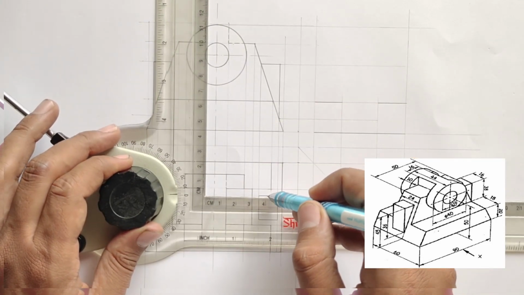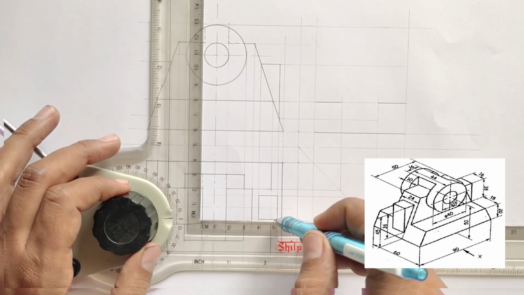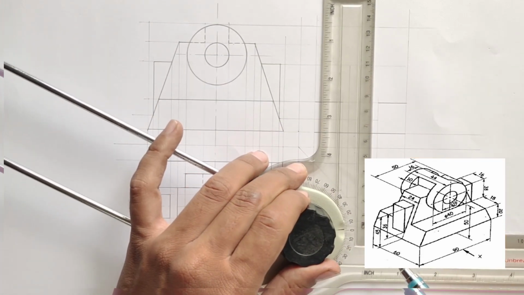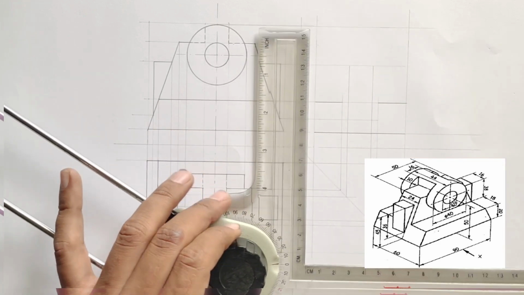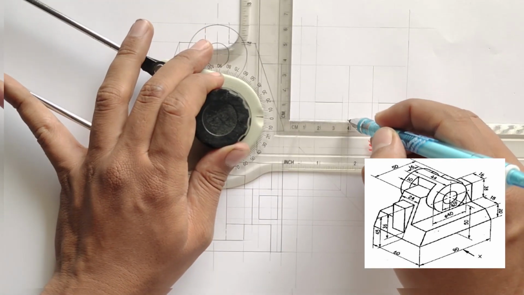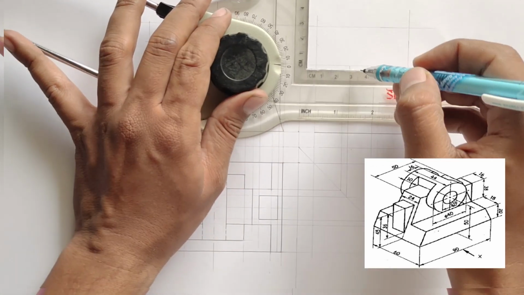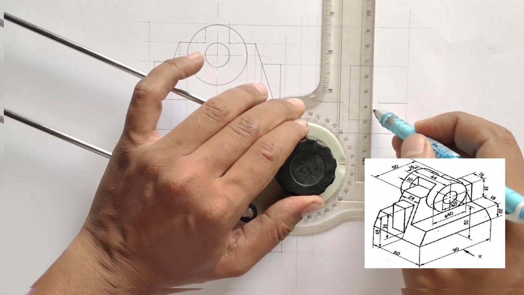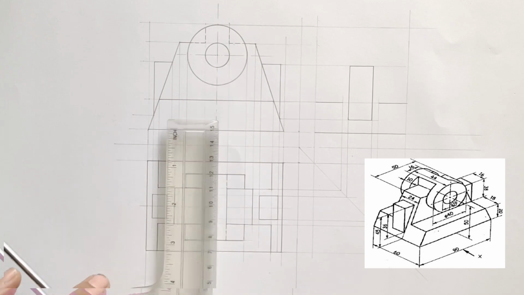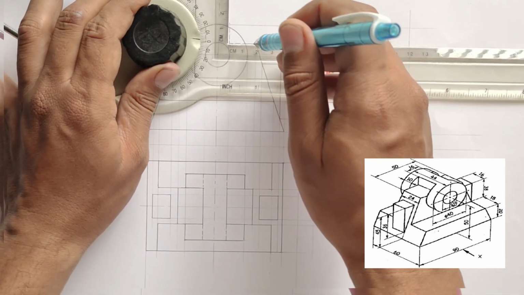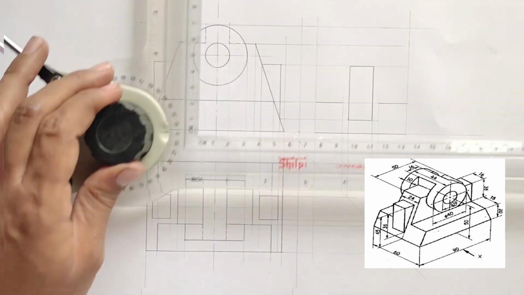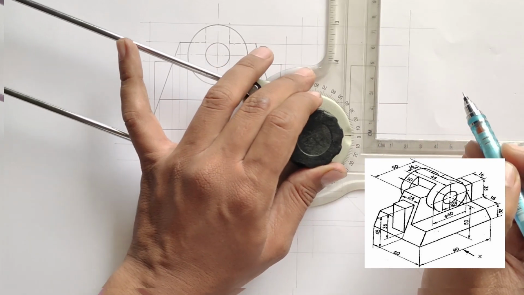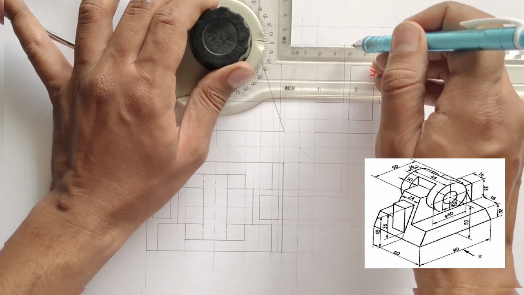For this, the projectors start from here, end here. Now this surface, this line goes up to this.